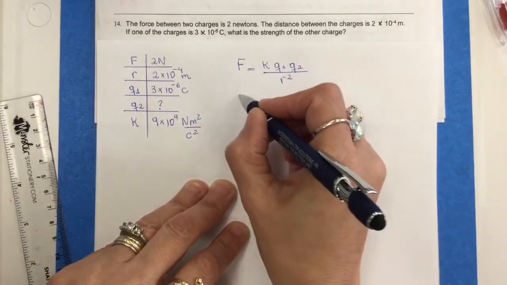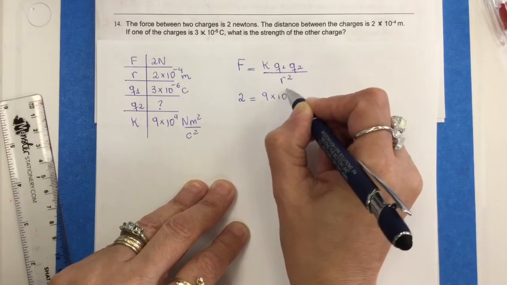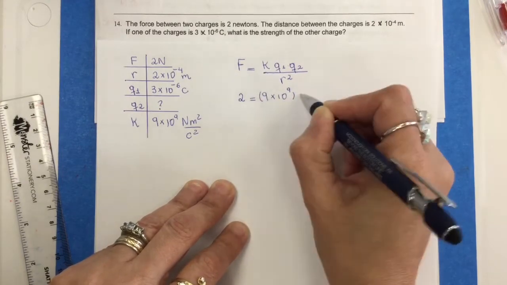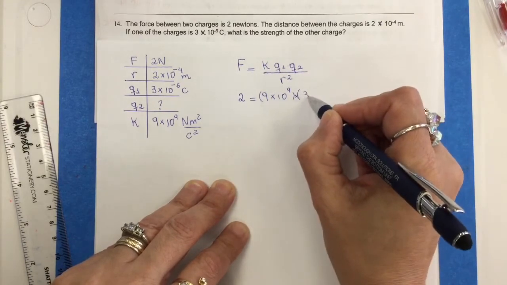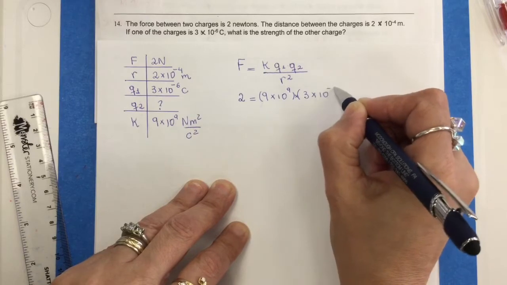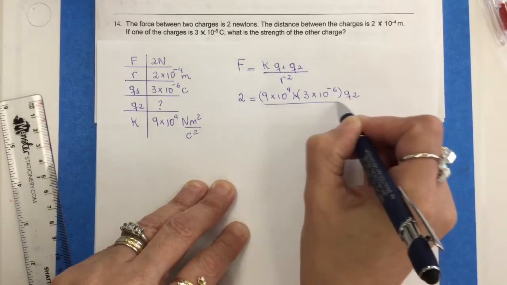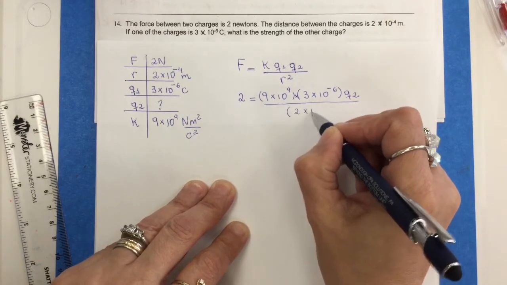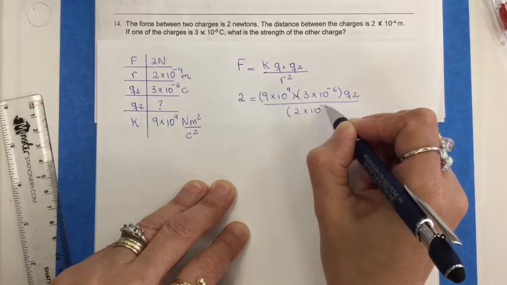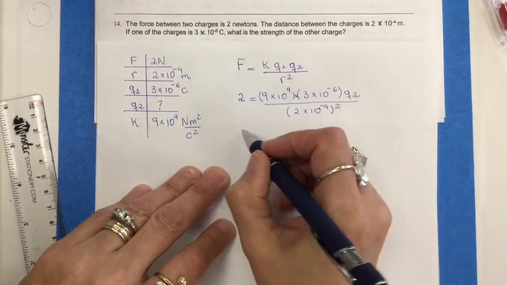So the force is 2. K is 9 times 10 to the 9. It's a product. Everything is multiplication. 3 times 10 to the minus 6. Q2. And the distance is 2 times 10 to the minus 4, squared. Do not forget to square.